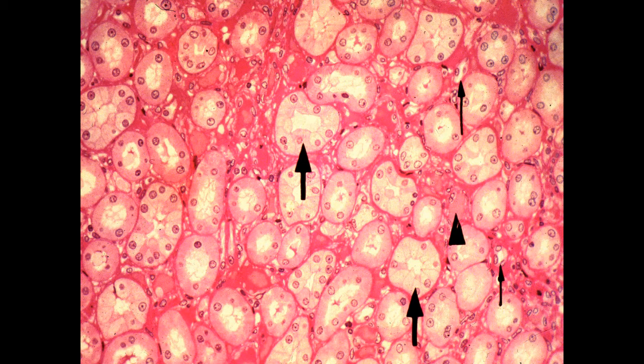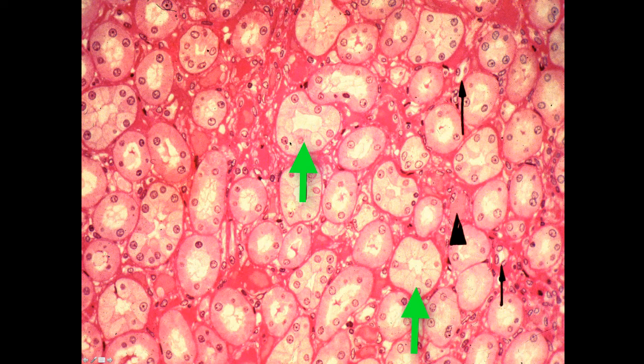Here I've got a region in the medulla of the kidney. I can see profiles of vasa recta. I can see thick limbs of Henle's loop, like for example here. I can see some thin limbs of Henle's loop. Here's a thin limb here, maybe another thin limb here, and then I can see some profiles of collecting ducts. Very large profiles of collecting ducts here, profiles of collecting ducts here.